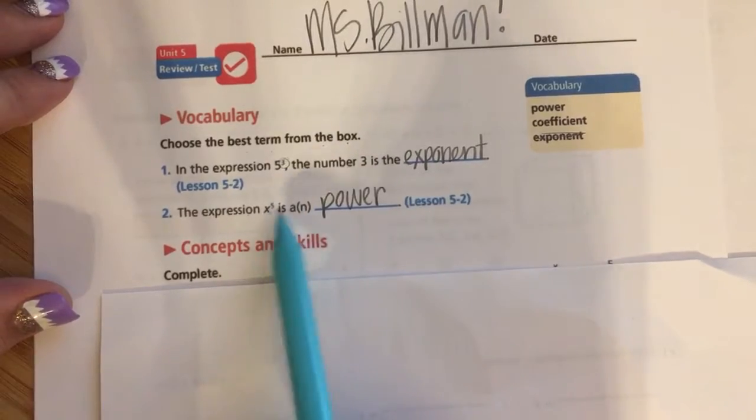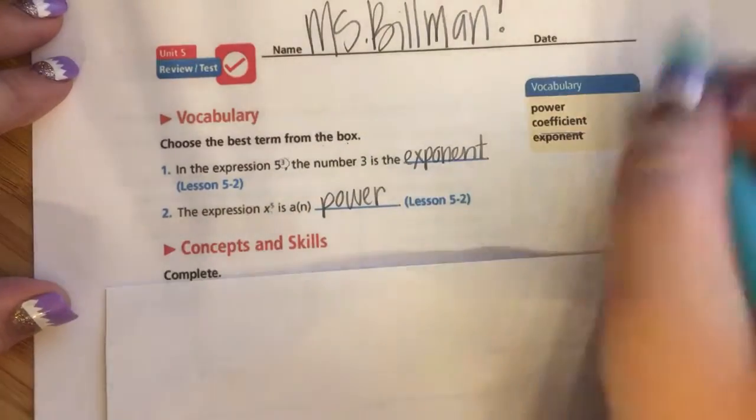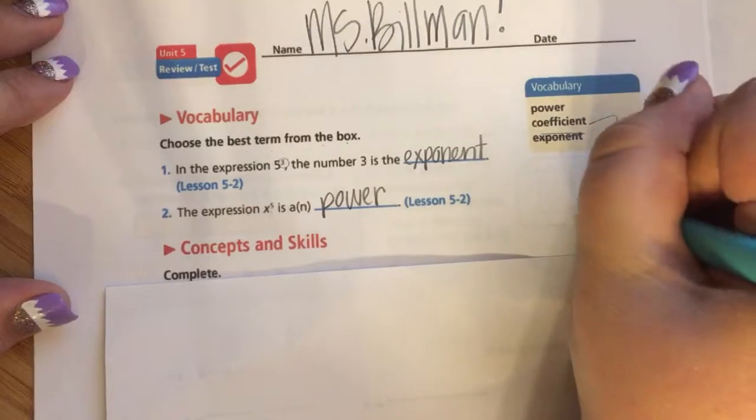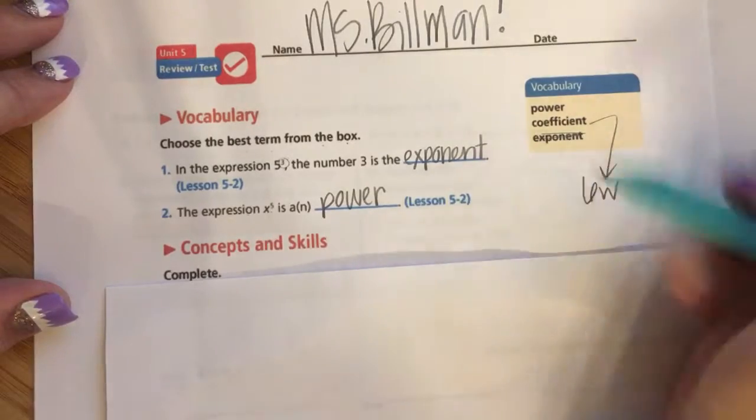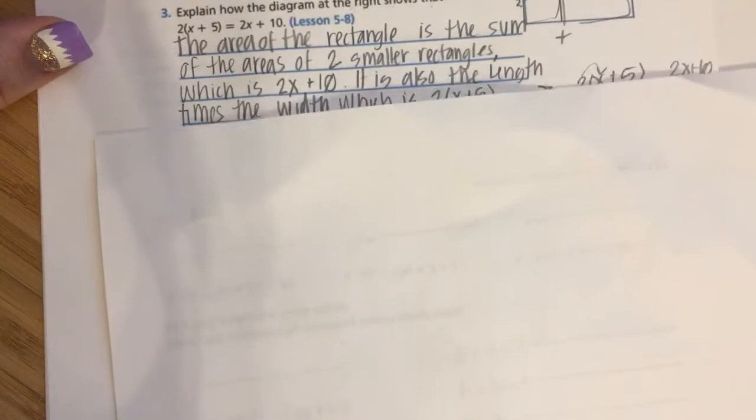So, in the expression 5 to the third power, the number 3 is the exponent. And so the expression x to the fifth power is a power. If I wrote 6w, the 6 would be the coefficient.